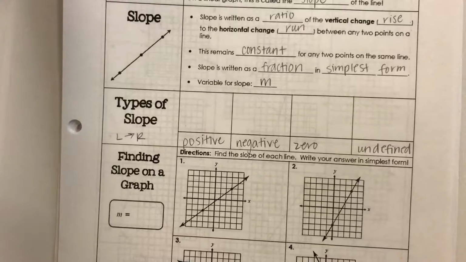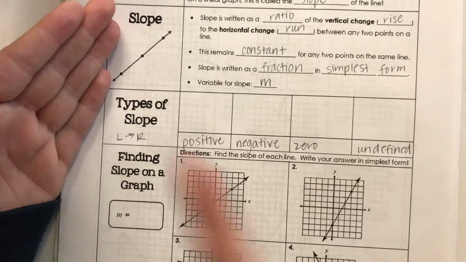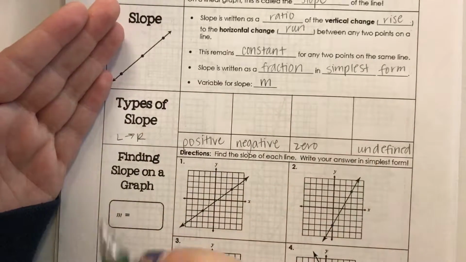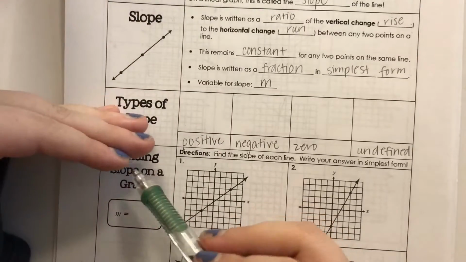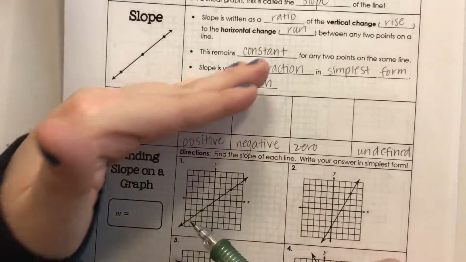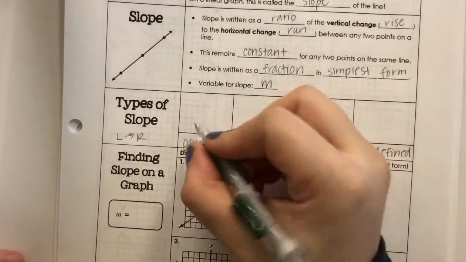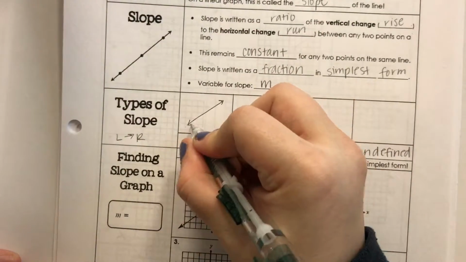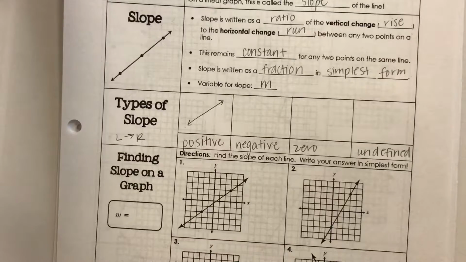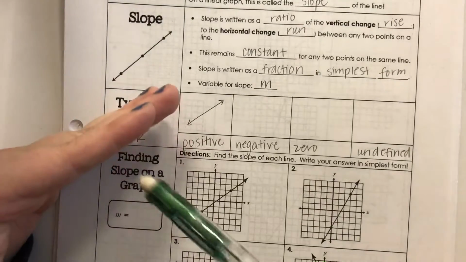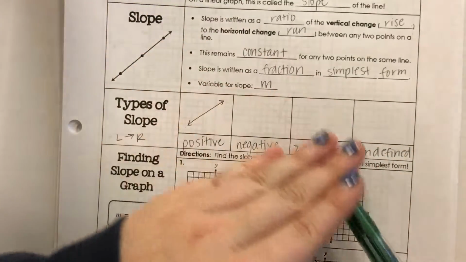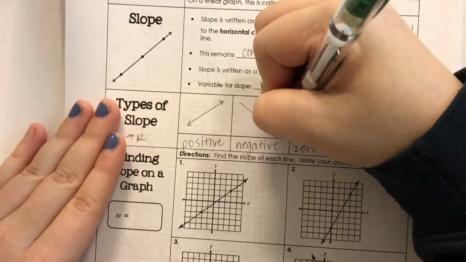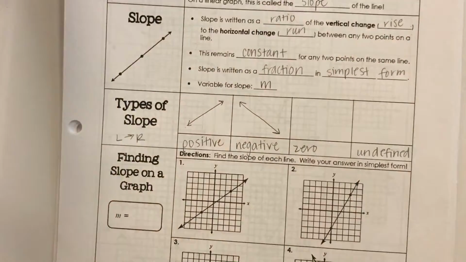So if we read the graph starting on this side and going to the right, positive means it's going up. So positive slope, as I keep going along the graph, my line is getting bigger and bigger and bigger. So positive slope looks like that. Okay? Negative slope is the opposite of that. As my graph moves, my amount is getting smaller and smaller and smaller. It's going down. So that's a negative slope.